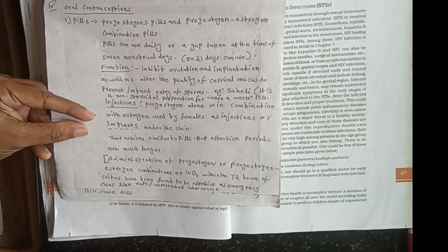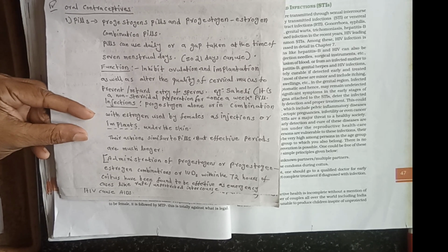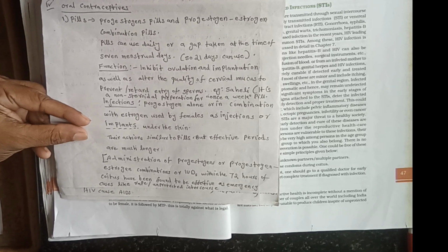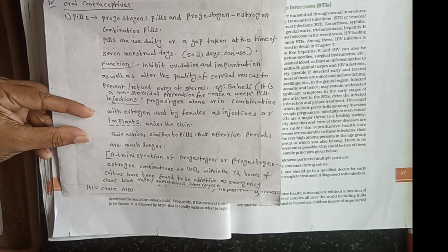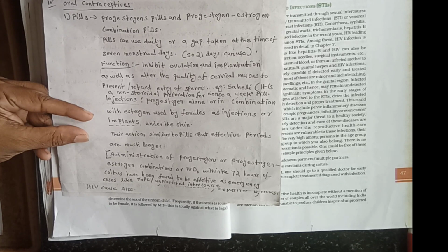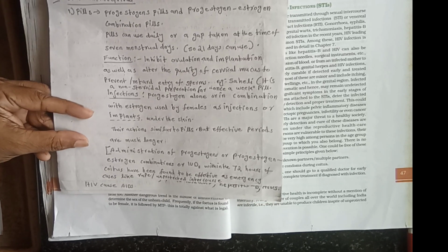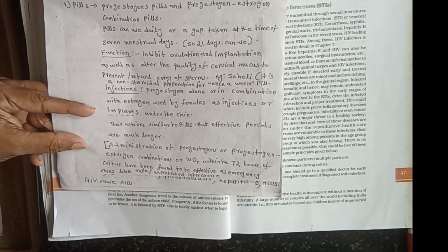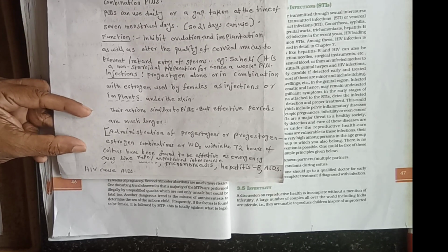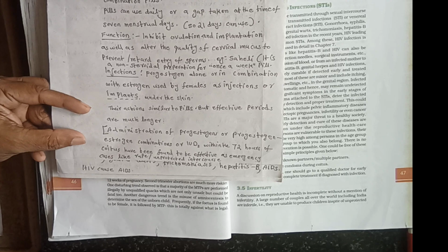A minute or small quantity of these hormones may be injected or implanted under the skin. Their action is similar to pills. The activity of injections is similar to the activity of pills, but the effective period is much longer.